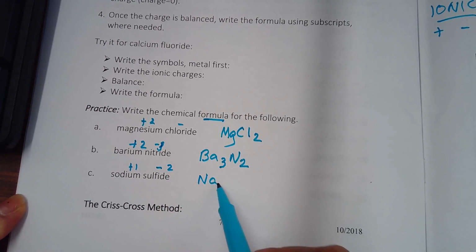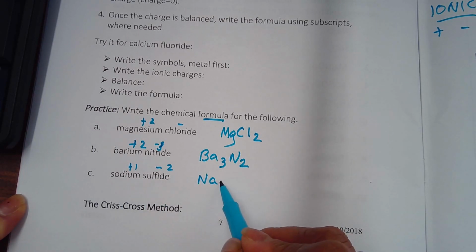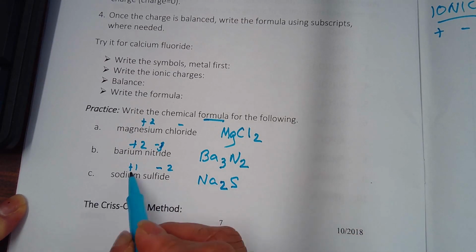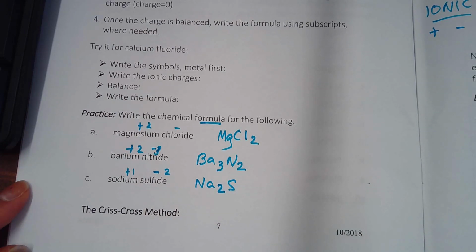Okay, so here's what happens again. What was the question? That was a good question. Sulfur is going to take 2, remember? And sodium's going to give away 1. It's going to give away to sulfur. And sodium is going to switch, right? So sodium is going to take the 2, and sulfur is going to have just 1. That's it. They switch. That's what we call the crisscross method.